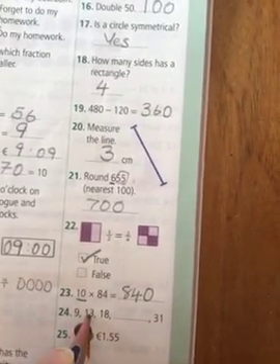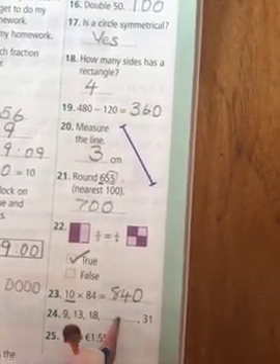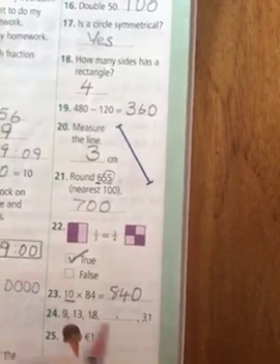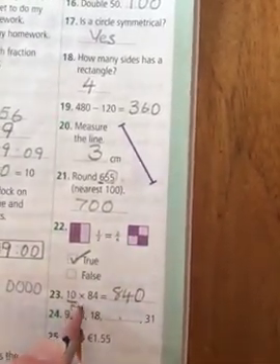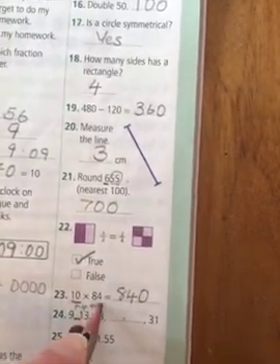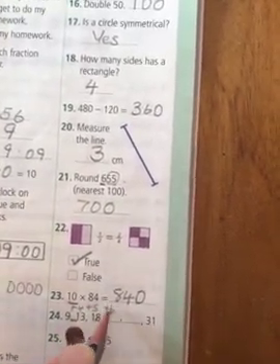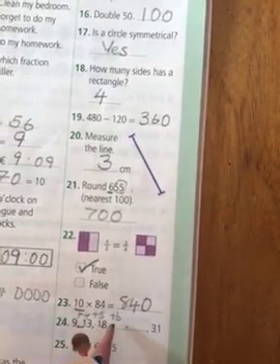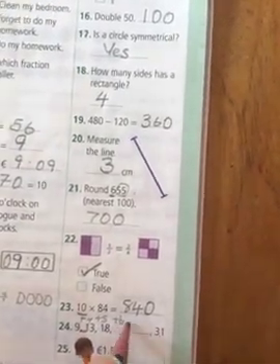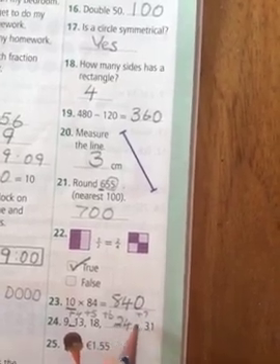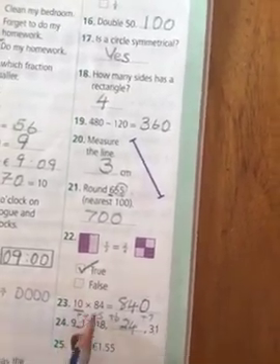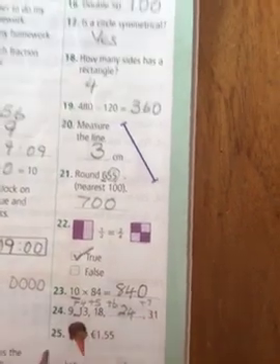9, 13, 18, something, 31. So, what's my sequence here? Okay, I'm adding on 4. Then I'm adding on 5. Let's try this one. I'll add on 6. So 18 plus 6 is 24. And then I should add on 7 and get 31. Yes, I do. Okay, so it's like I'm increasing by 1 in the amount I'm adding.